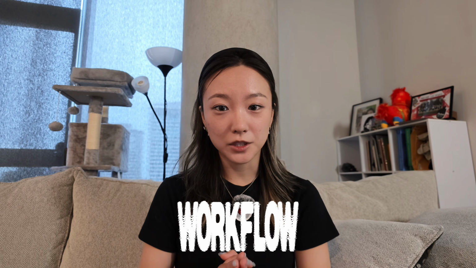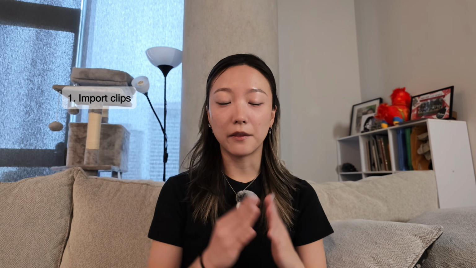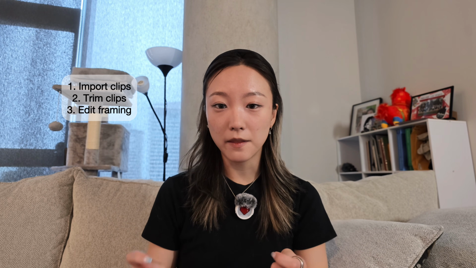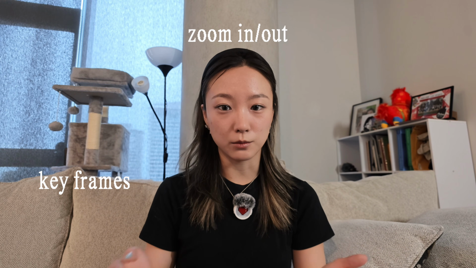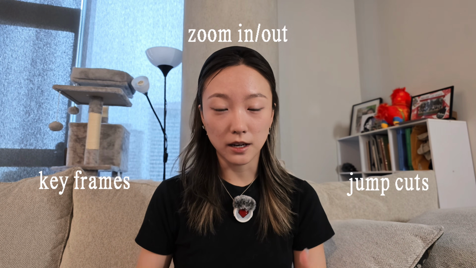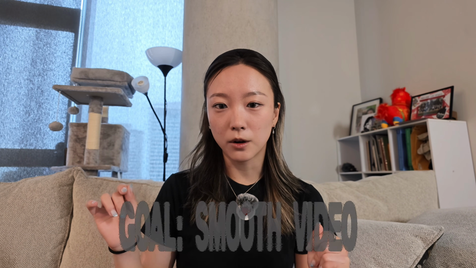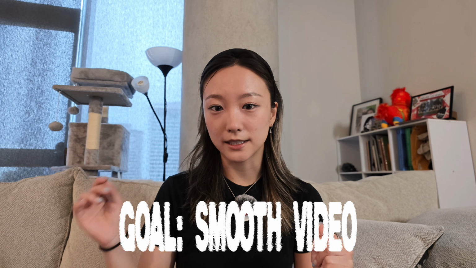So now we're getting into the timeline and the workflow. The order in which I like to do things with my timeline is first import all the clips, and then trim the clips. Then I'm going to want to edit the clips in terms of framing. So by that, I mean adding keyframes to zoom in or zoom out, do jump cuts from clip to clip, making sure that overall the video flows really well and that it stays dynamic enough to keep a viewer engaged. For example, most of my videos, I always start with a slight zoom in. And the way that I'm able to achieve this is through keyframes.